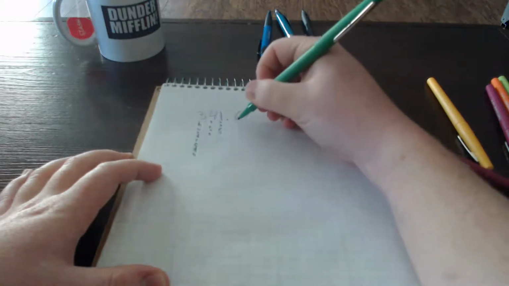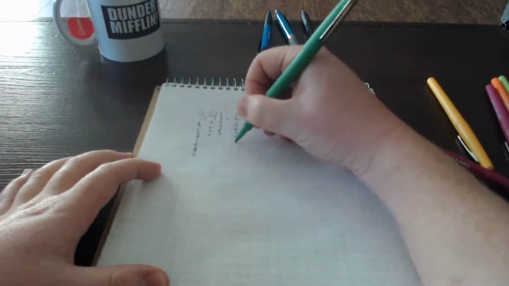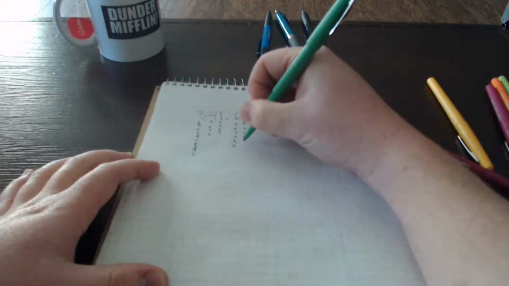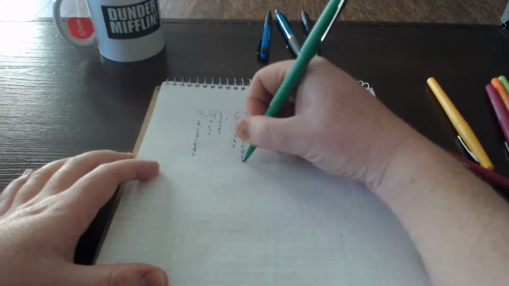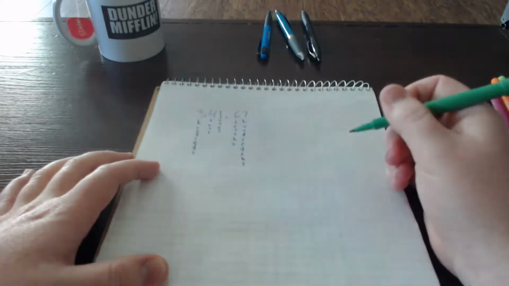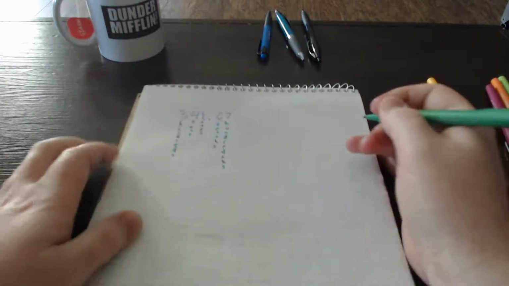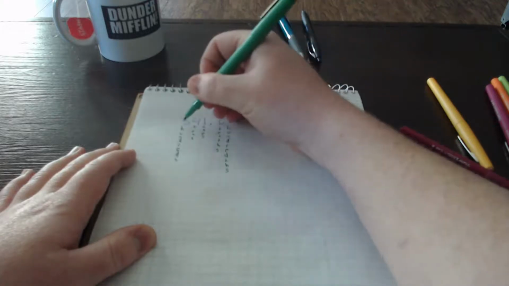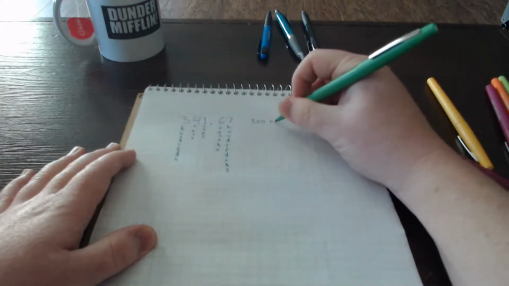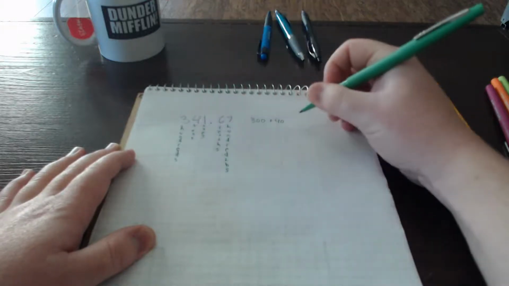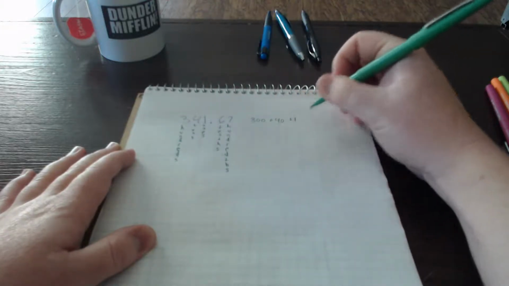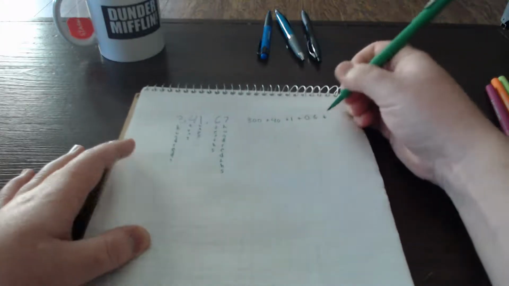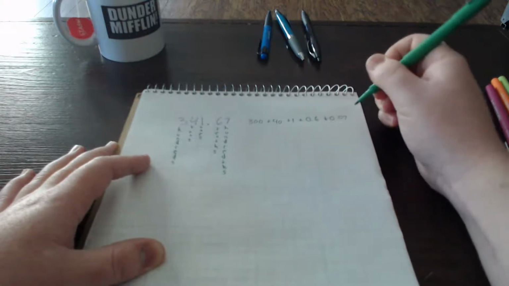Then we have our tenths. Again, that TH at the end tells us it's a decimal. And then we have our hundredths, which once again, that TH at the end tells us that it is a decimal. If I were to write this in expanded form, I would say 300, because our 3 is in the hundreds place. We have 300 plus 40. 40 in the tens place tells us we have 40 plus 1 plus 0 and 6 tenths plus 0 and 7 hundredths.